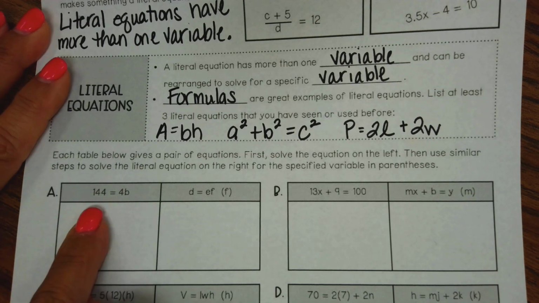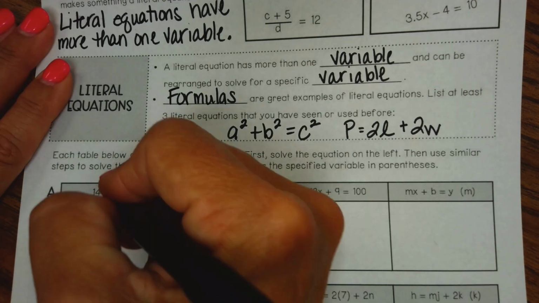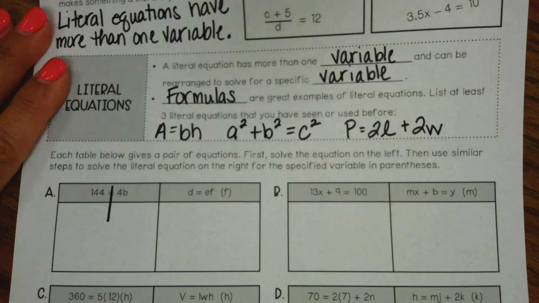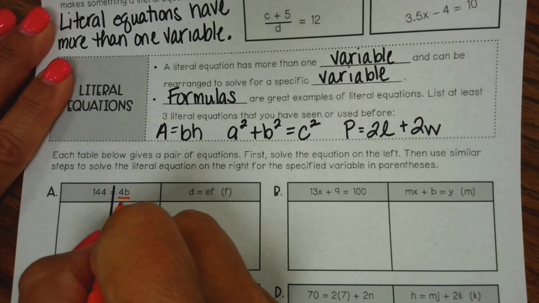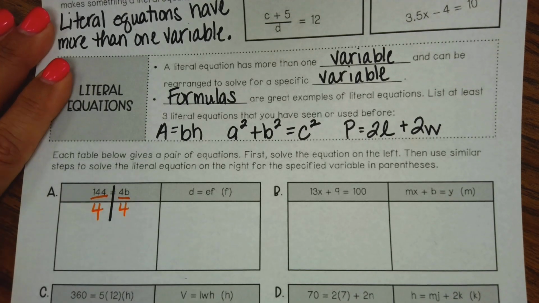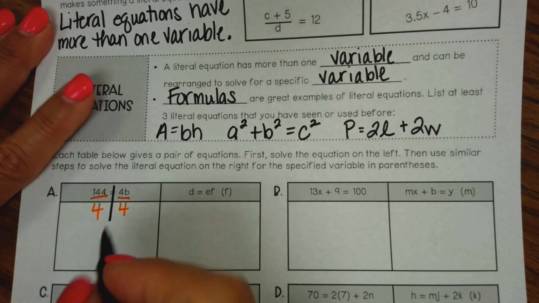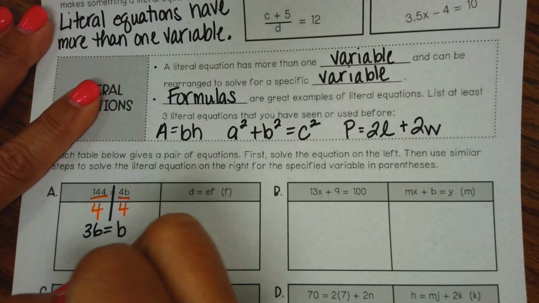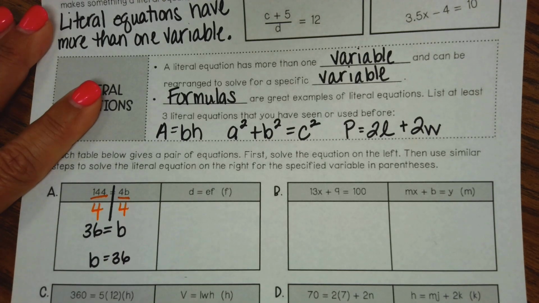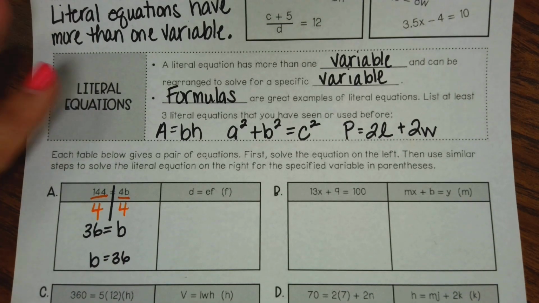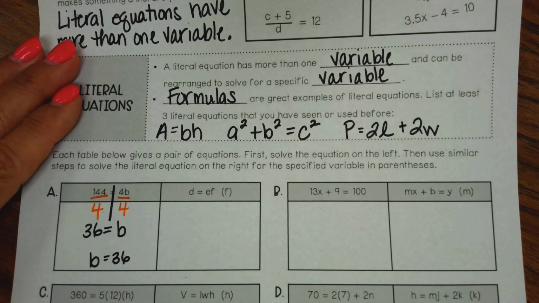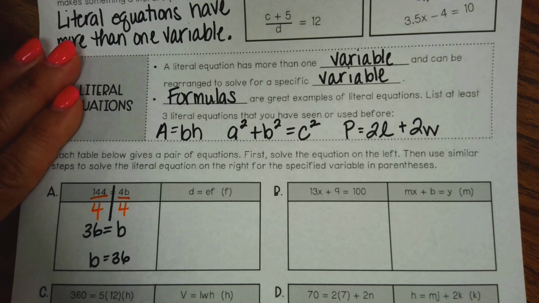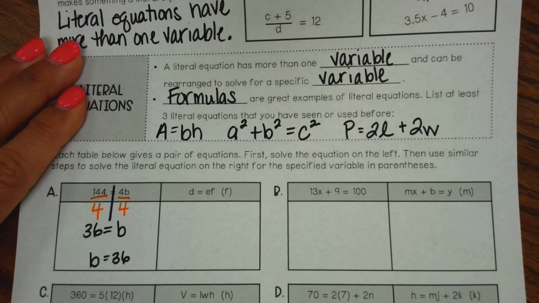So here we go. We have 144 equals 4b. So I'm going to draw my line. This is going to require me to divide both sides by 4. And when I divide both sides by 4, I get b equals 36. Now, you can leave this as 36 equals b, or you can put the b on the left side, which is how you're going to see it most often. B equals 36.